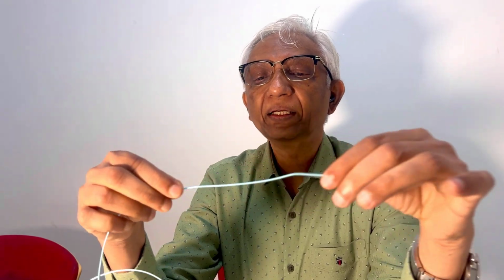So there are many ways in which catheters are created. For example, this catheter that we see over here is braided.